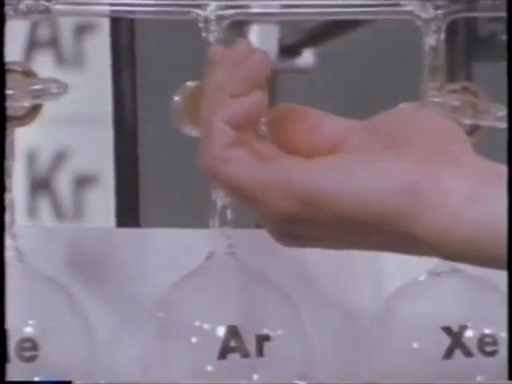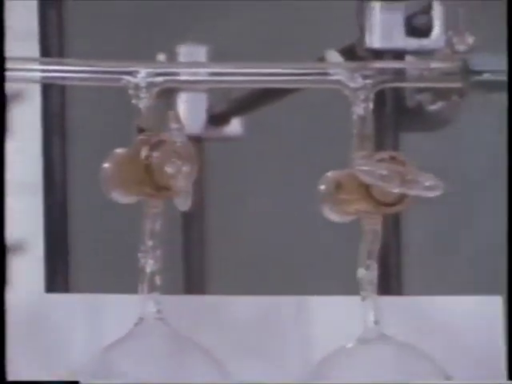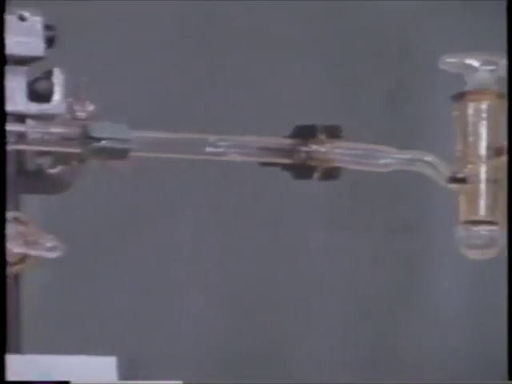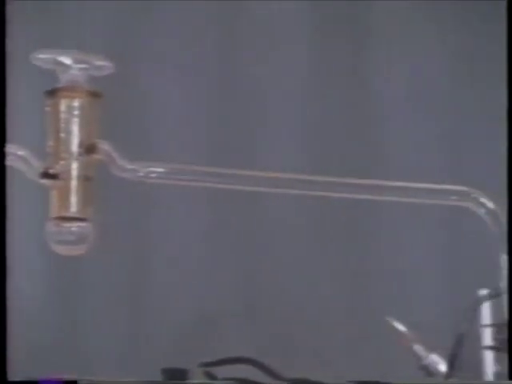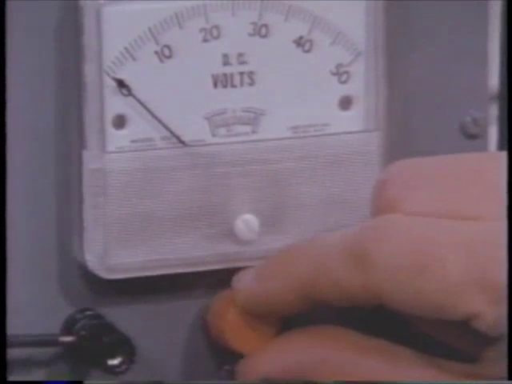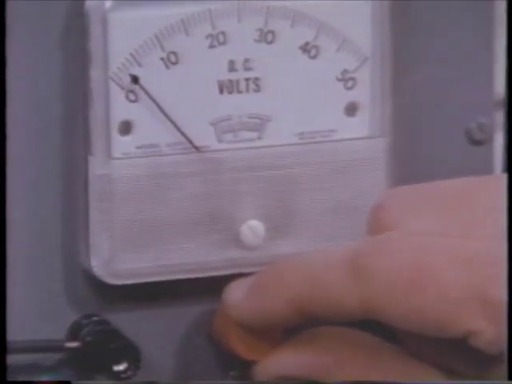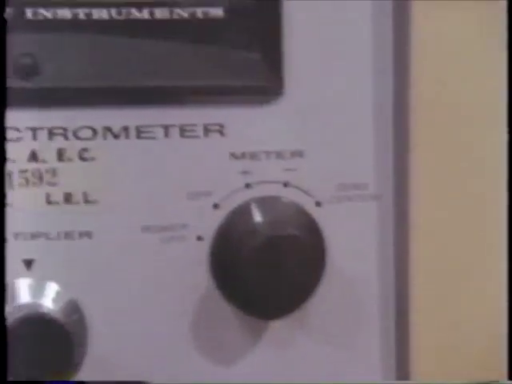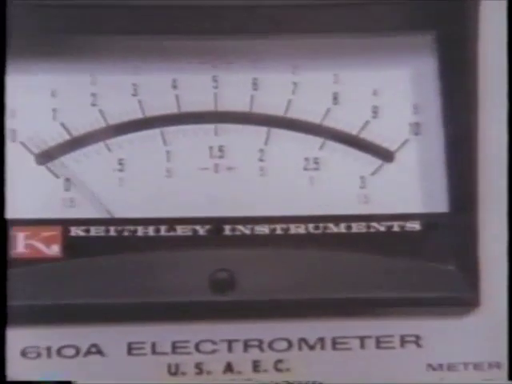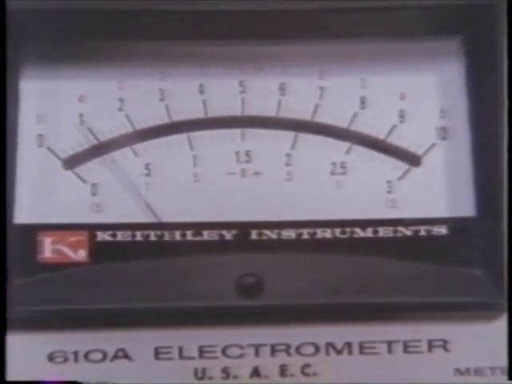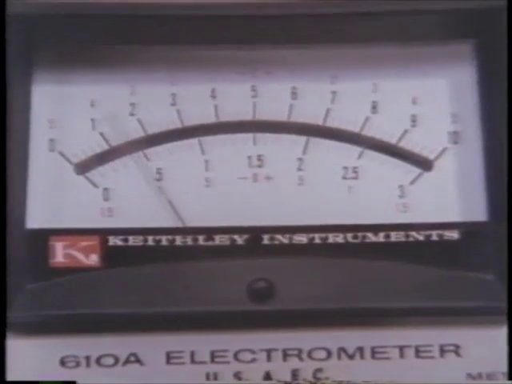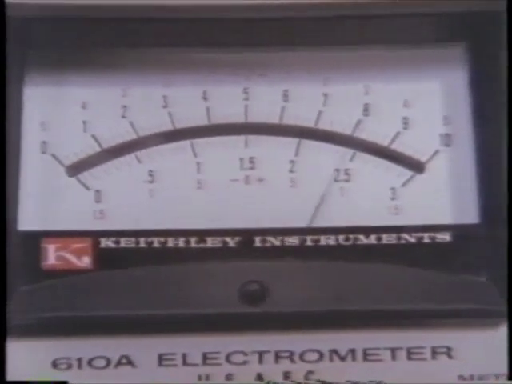Now the next noble gas, argon. The helium has been pumped out of the cell and argon added. We proceed as before. There we go.